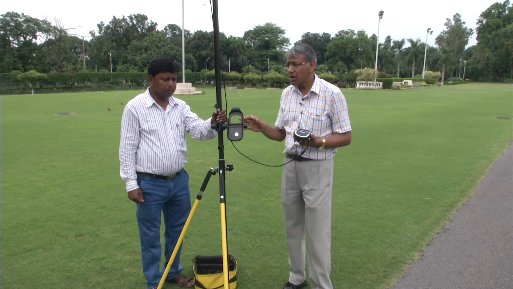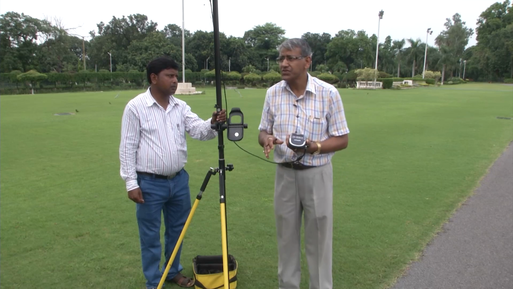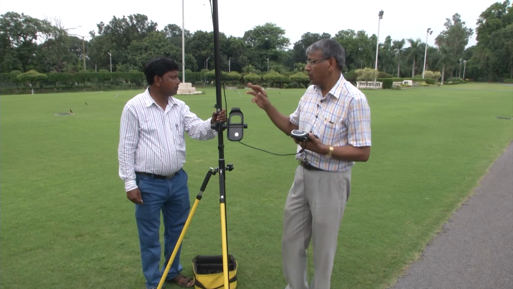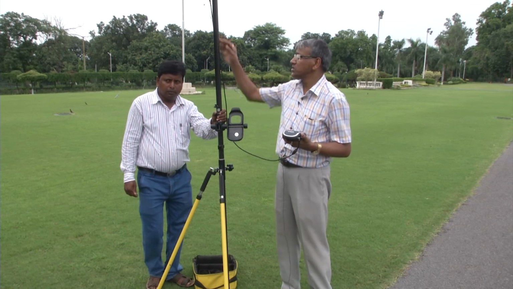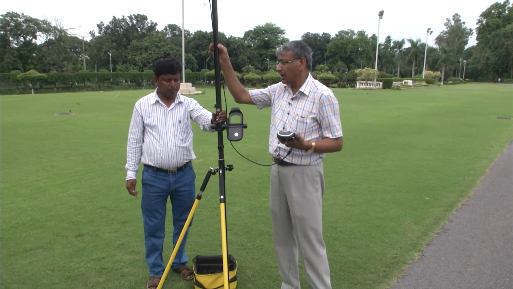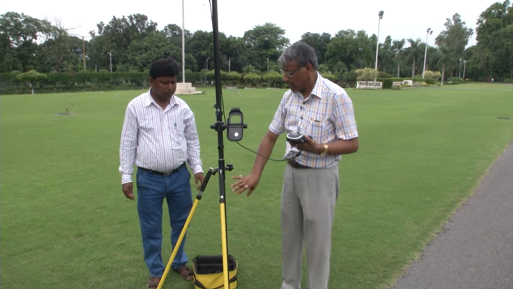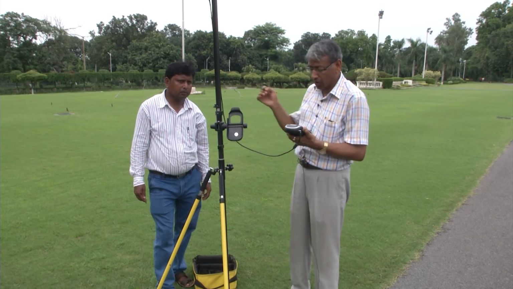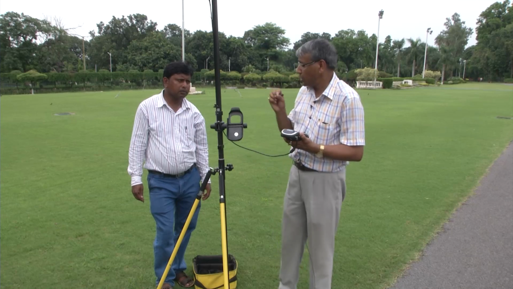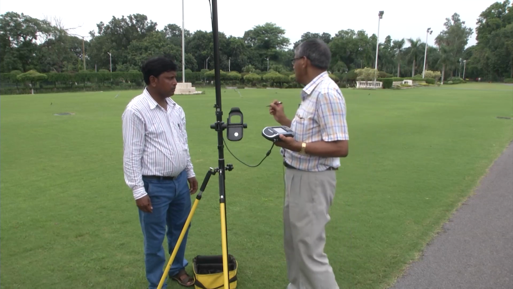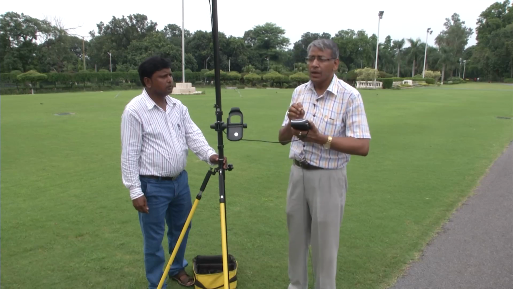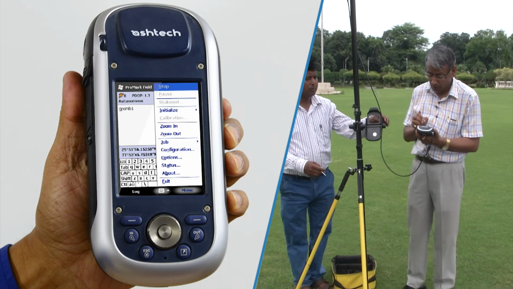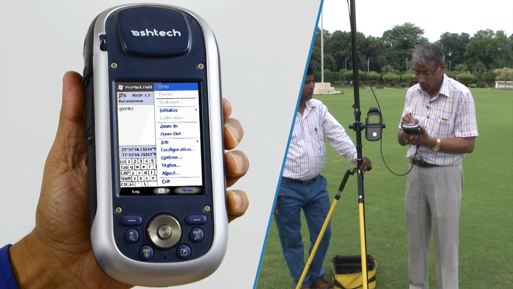Now this is the rover receiver. Already we had set up our reference receiver at the reference station, which will be considered as the base station, and we will collect the data using the rover receiver, which is placed on a rod having two ports, and its height is about 2 meters. To initialize this process, first we will create a job using the ProMark field software. You have already seen those things, so now I am directly showing it from the menu.